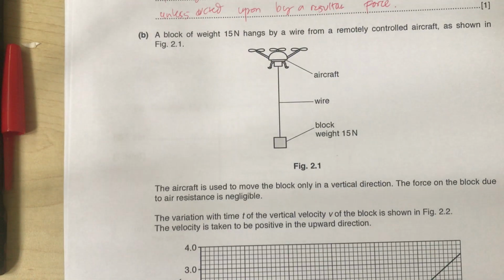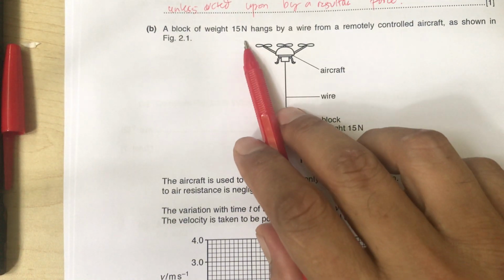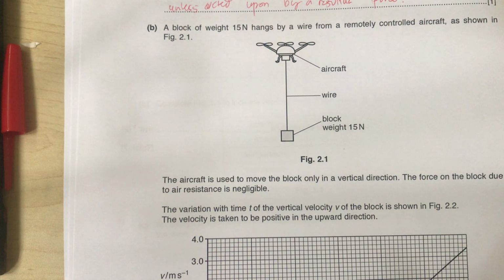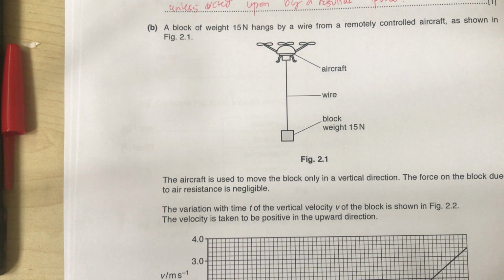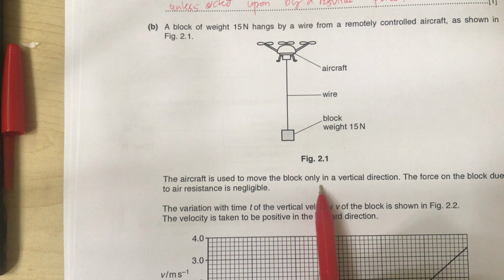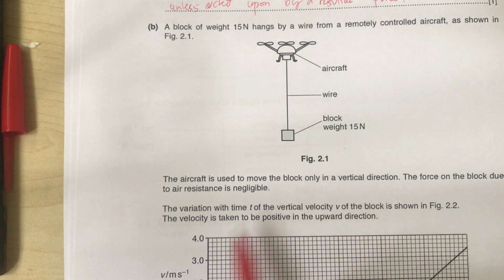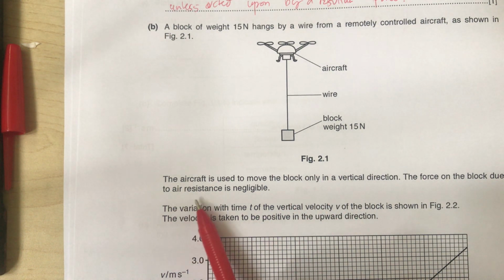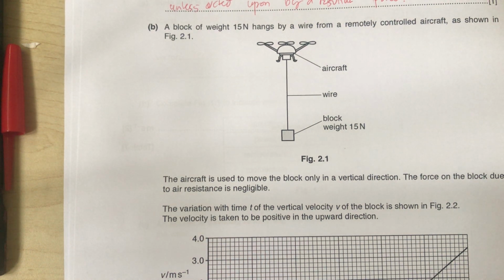Question B. A block of weight 15 N hangs by a wire from a remotely controlled aircraft, as shown in figure 2.1. The aircraft is used to move the block only in the vertical direction. The force on the block due to air resistance is negligible. The variation with time t of the vertical velocity v of the block is shown in figure 2.2. The velocity is taken to be positive in the upward direction.